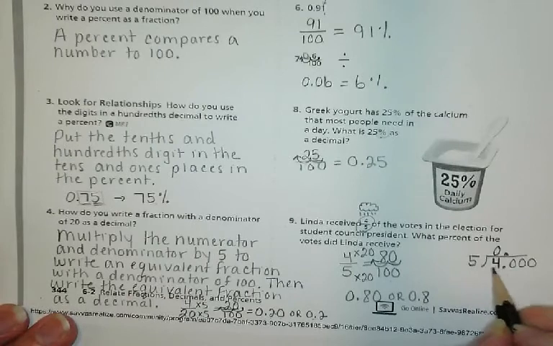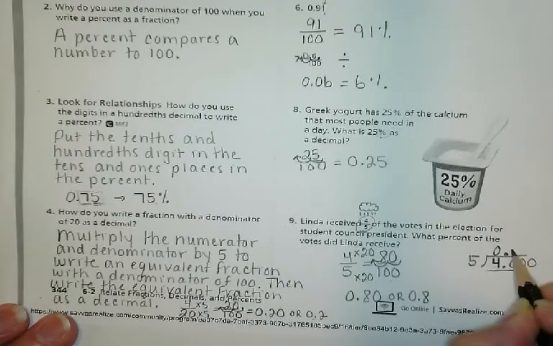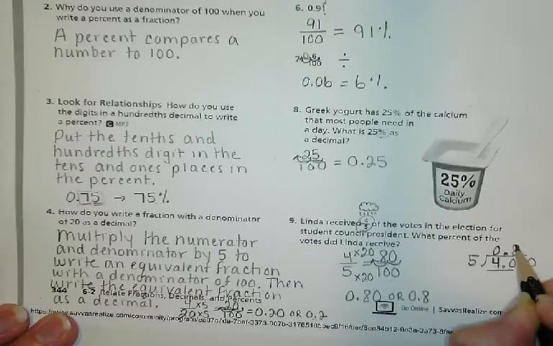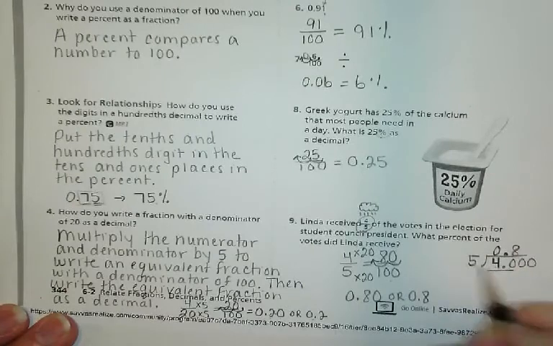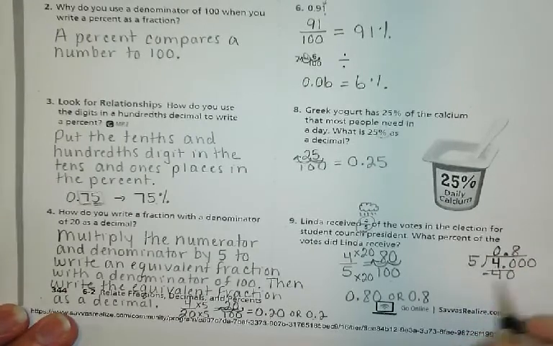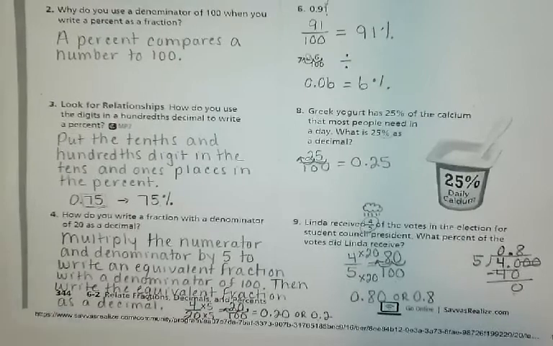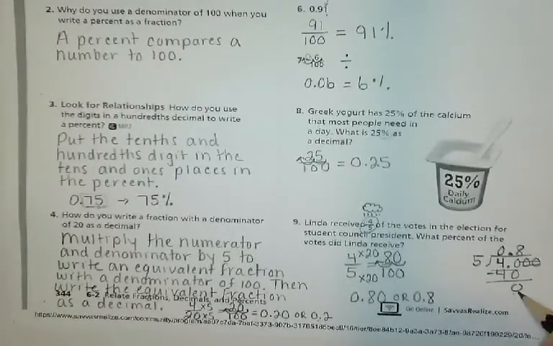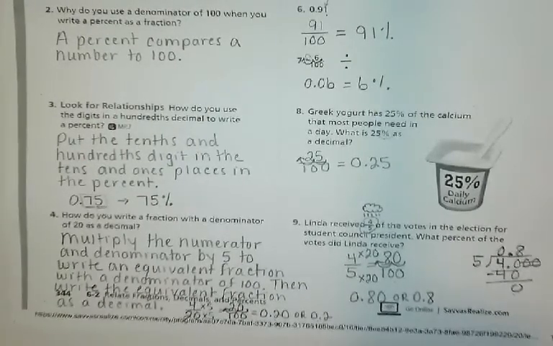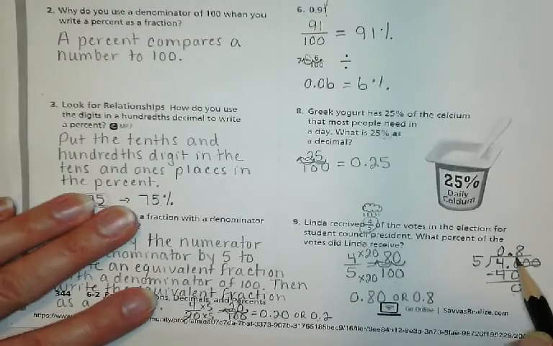So we already went into the 4, didn't work. Now we can go into 40. So 5 goes into 40 8 times. 8 times 5 is 40. And we get a terminating decimal. So we didn't even need these extra zeros. We only needed 1 zero. We got our 0 here, we're finished with the problem. We also get this 0.8, which is the same we got here.